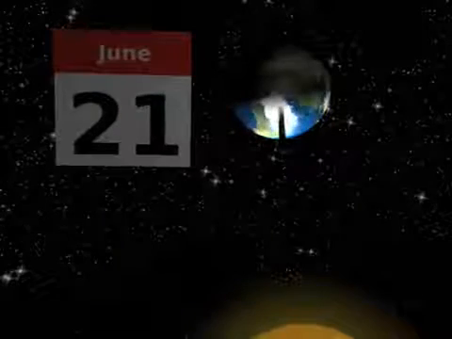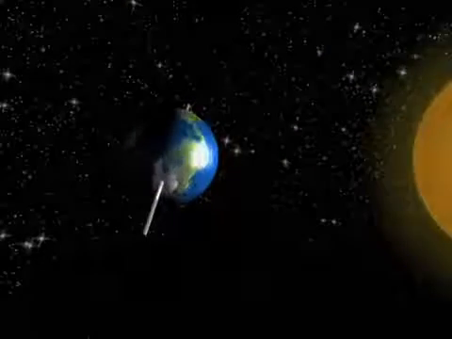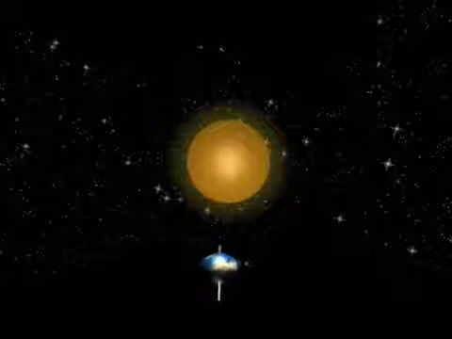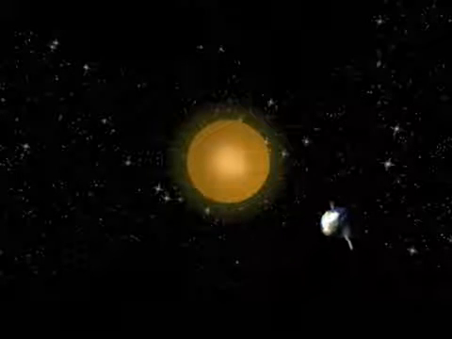Then we move to the summer solstice, the longest day in the northern hemisphere and the shortest in the southern hemisphere. And finally we're back to the autumn equinox again. The word equinox comes from the Latin words for equal and night, equi, nox.